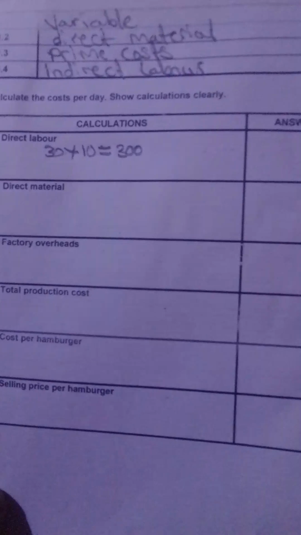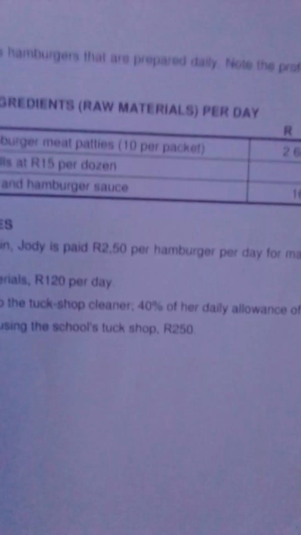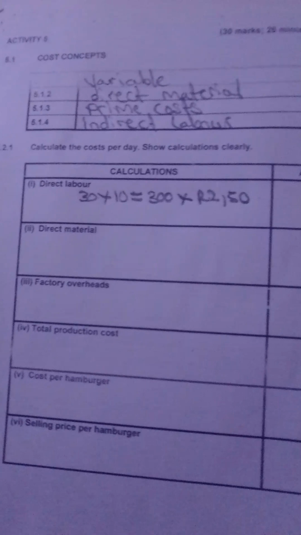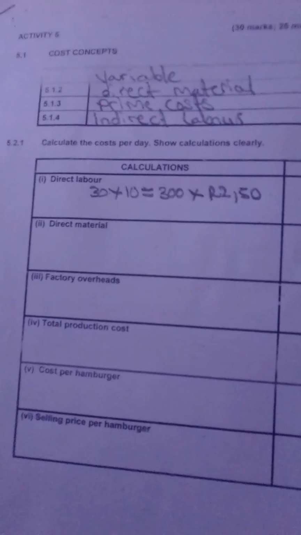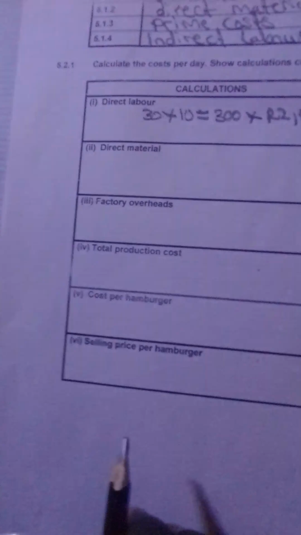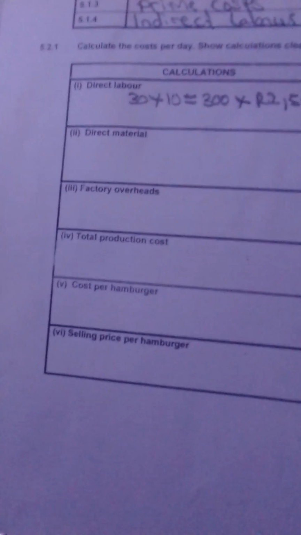Now remember, we want to find the direct labor, and here they said it is R2.50 per hamburger. So we're going to say 300 multiplied by R2.50. 300 times R2.50. Let's go to our calculators. It will give us 750 rand. So this is our direct labor cost, the money that is given to the cousin for making the 300 pies. Number 2, the direct material cost.